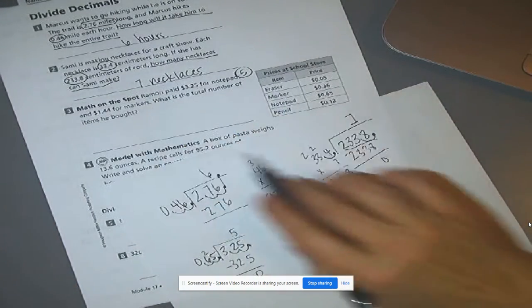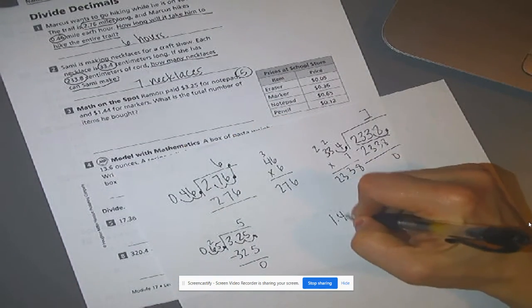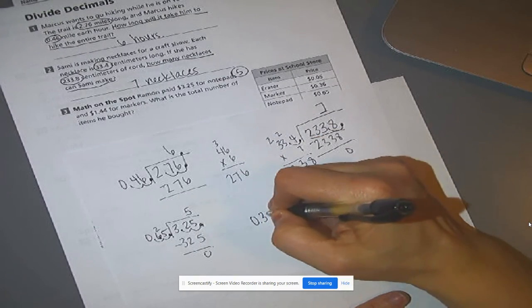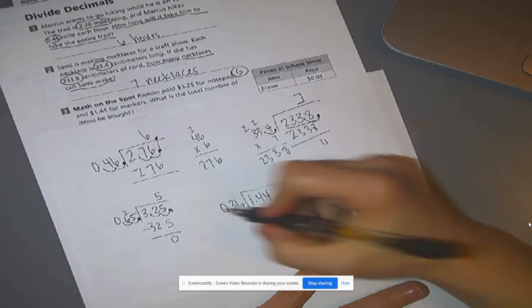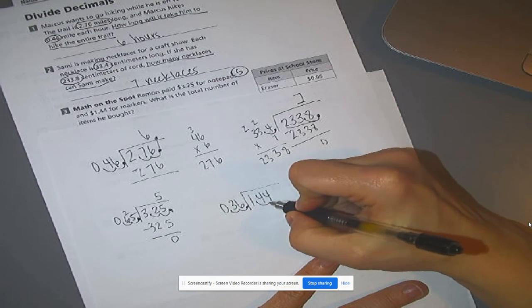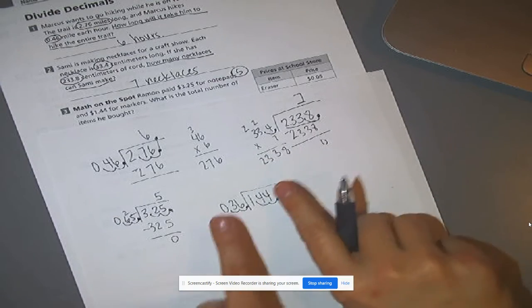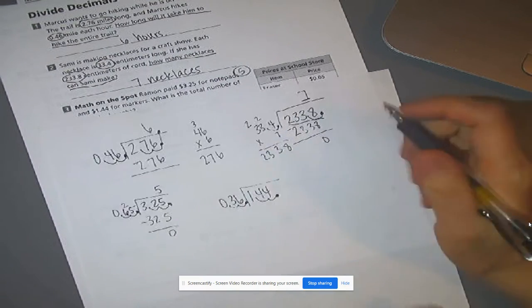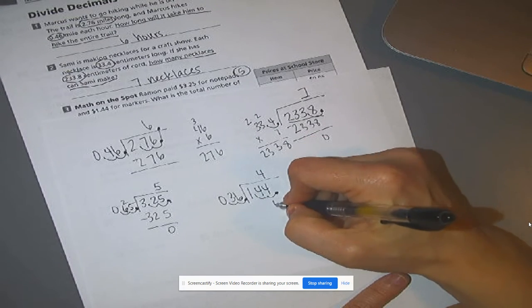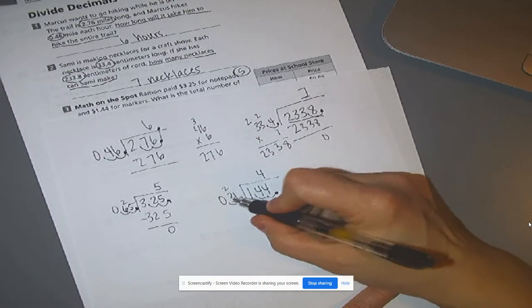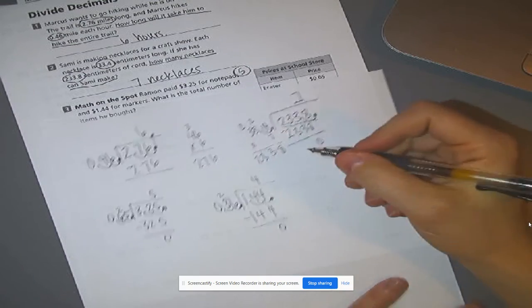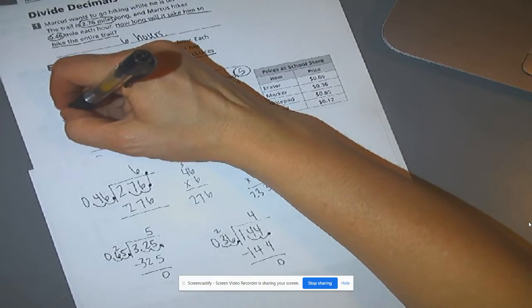Okay, and then for markers, $1.44 divided by 36 cents, because that's how much each marker costs. Okay, so I've got to move my decimal twice, multiply by 100. 144 divided by 36, 14 divided by 3 is, I'm going to try 4. 4 times 6 is 24, carry the 2. 4 times 3 is 12, plus 2 is 14. So he bought 4 markers.